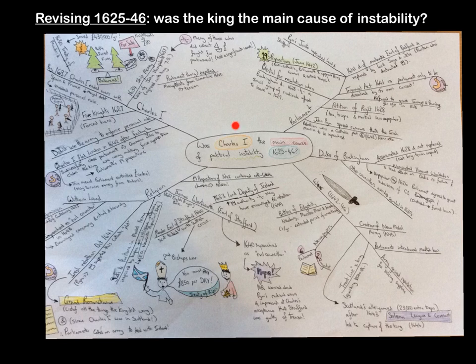Well, when looking at the question, was Charles I the main cause of political instability, 1625 to 46, I would argue that Charles I is not the main cause of instability. In fact, it is more likely that Parliament was a more significant cause of this instability, as well as religion and war and the Duke of Buckingham during this period.